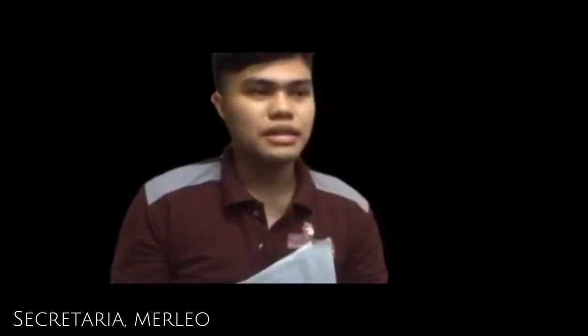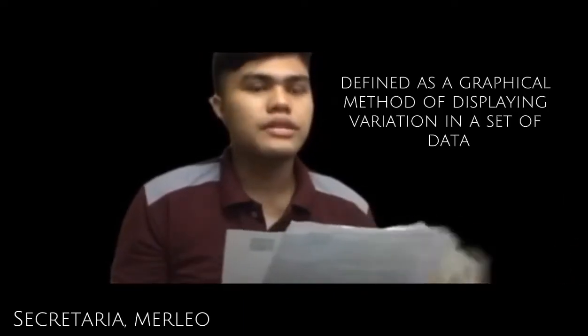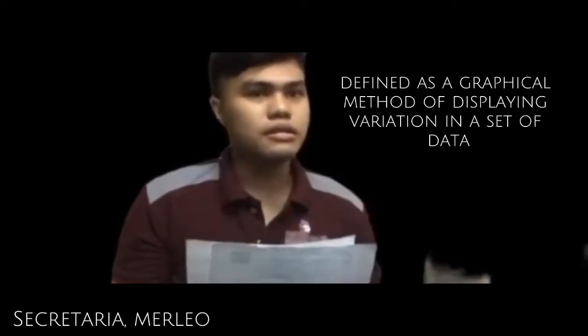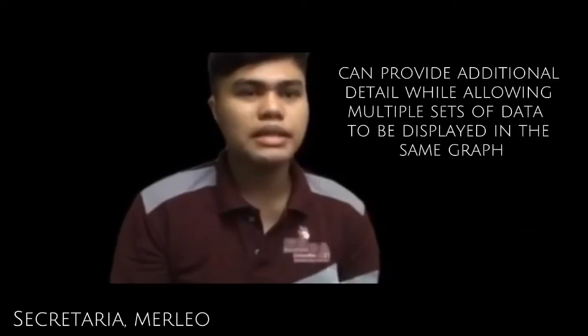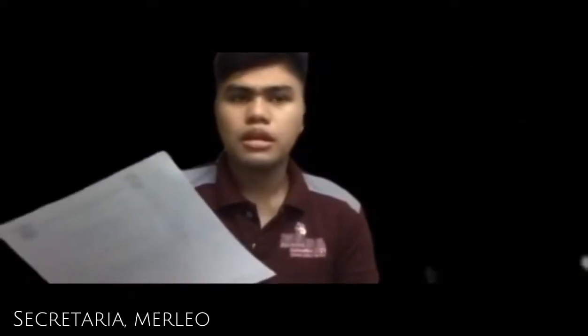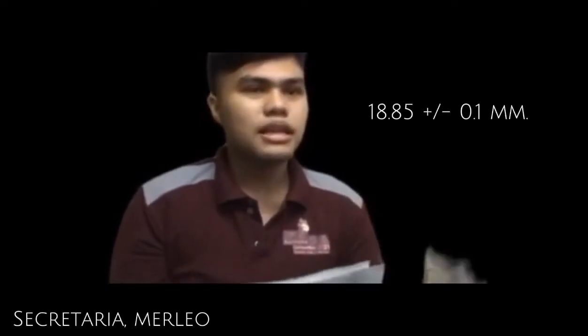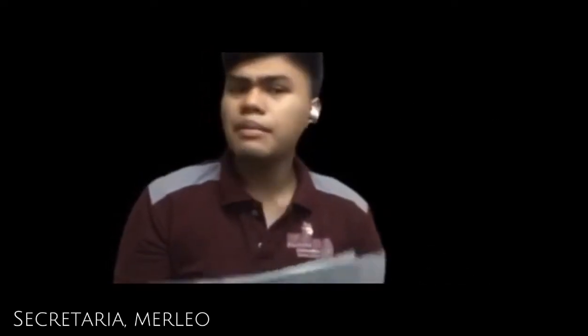The box and whisker plot. I know what it is. A box and whisker plot is defined as a graphical method of displaying variation in a set of data. In most cases, a histogram analysis provides a sufficient display, but a box and whisker plot can provide additional detail by allowing multiple sets of data to be displayed in the same graph. For example, suppose you wanted to compare the performance of three lots responsible for the rough turning of a motor shaft. The design specification is 18.85 plus or minus 0.1 millimeter. Diameter measurements from a sample of shafts taken from each roughing lot are displayed in a box and whisker plot in figure 2.